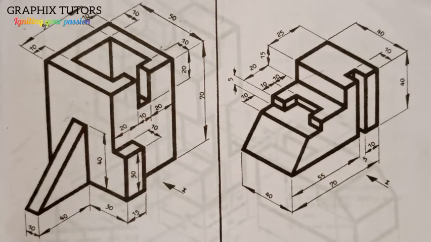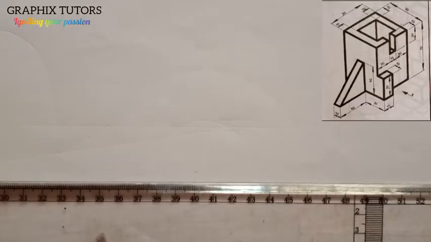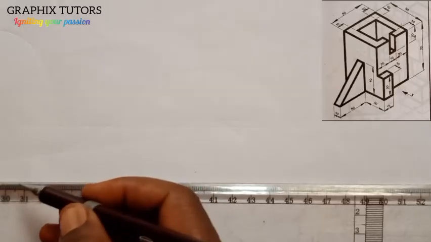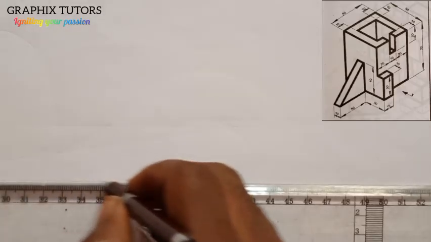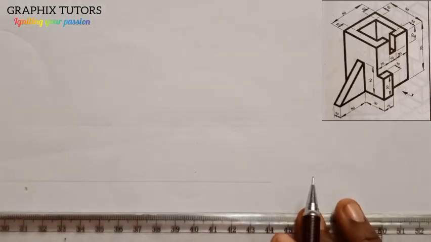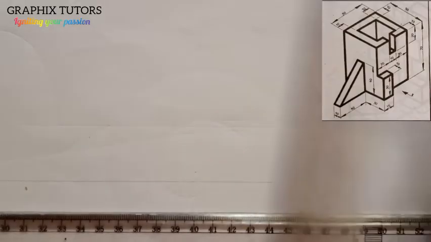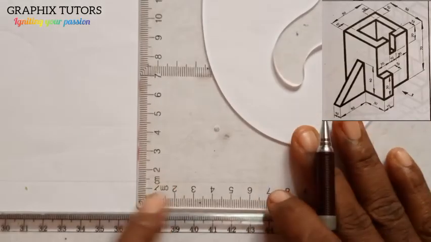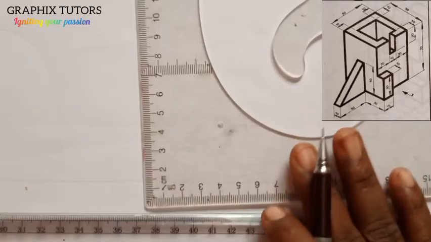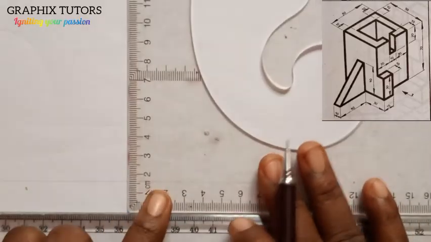Now when you hear the word isometric, the first thing you have to do is to draw your isometric axis like this. You draw your inclined axis this way, horizontal axis like this, and you draw the vertical axis like this.